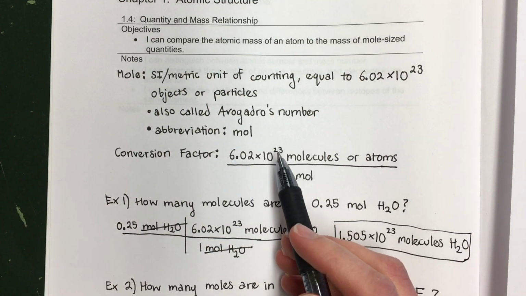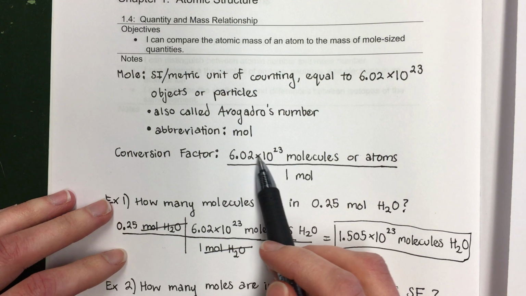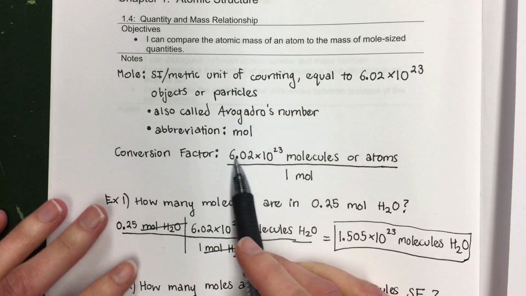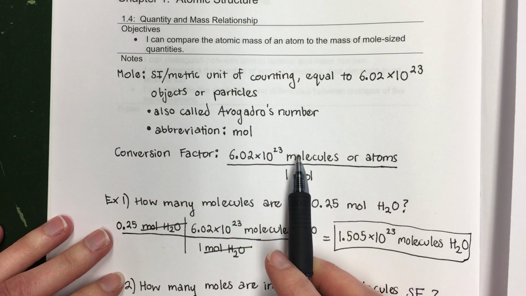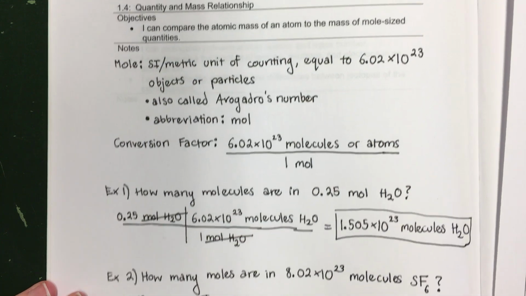So, I mean, you could count pencils, like you could have a mole of pencils, and that would be 6.02 times 10 to the 23rd pencils, but there aren't that many pencils in the world, so we don't use Avogadro's number for big things, we use it for molecules and atoms. And we learned how you can use it as a conversion factor.